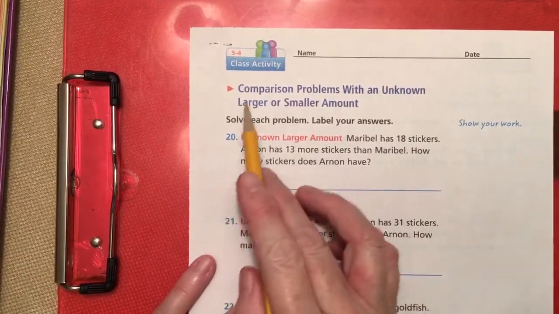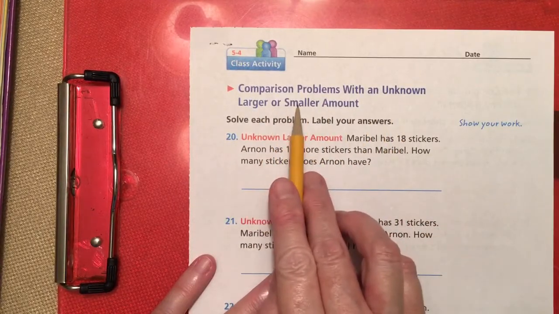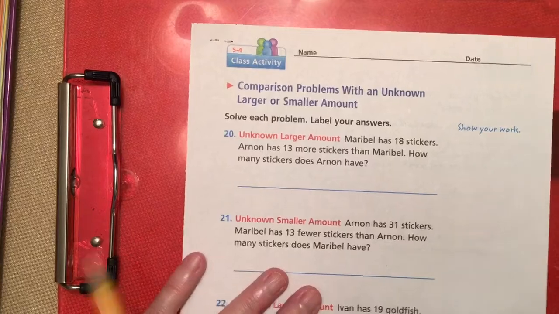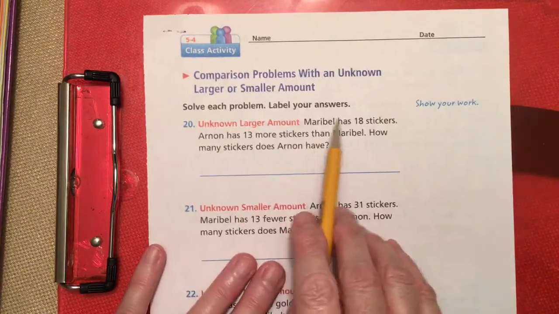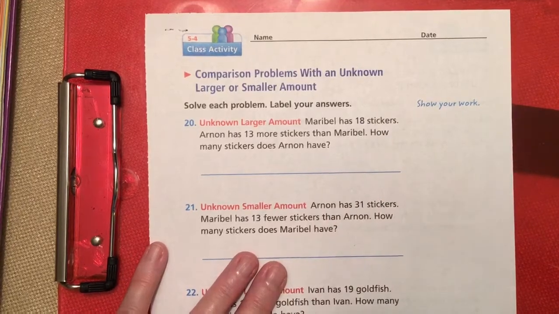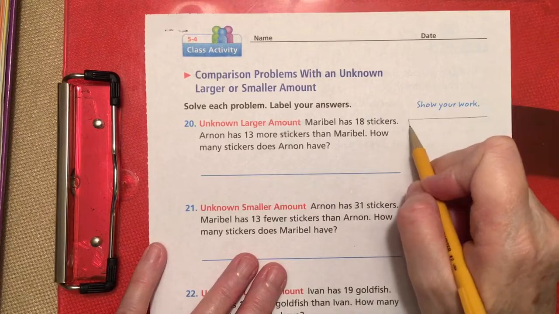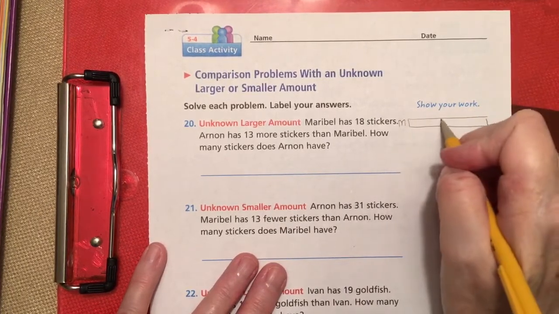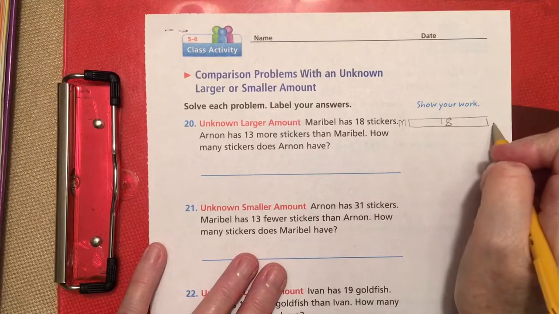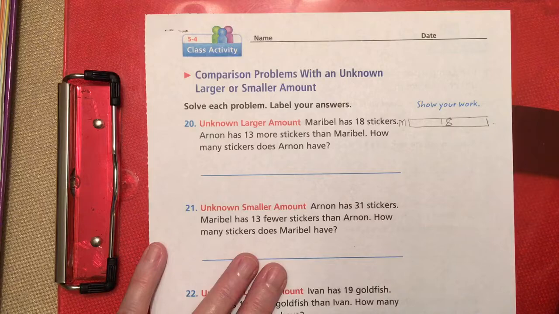All right. So comparison problems with an unknown larger or unknown smaller amount. Okay. This says it's an unknown larger amount. Maribel has 18 stickers. Okay, so Maribel, and I'm not going to draw the little dashes, okay? I'm just going to put an M for Maribel, and I'm going to say that this whole amount here is 18. Now, Aaron has 13 more than Maribel.